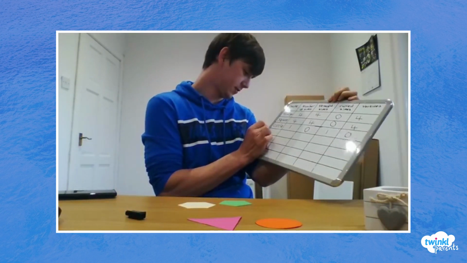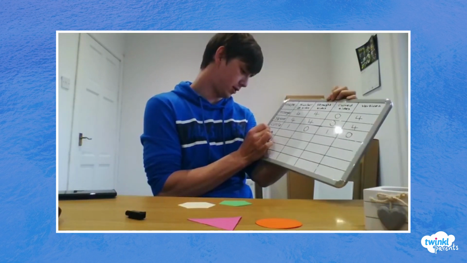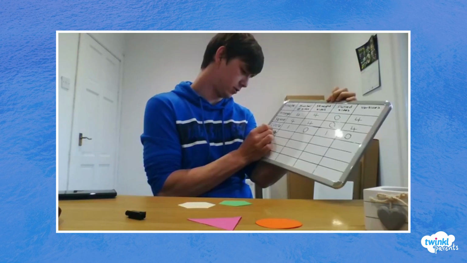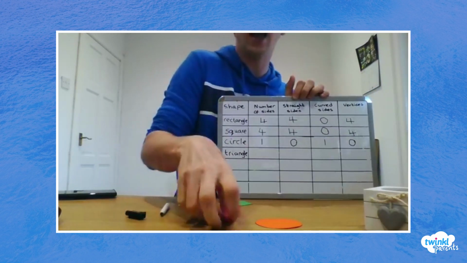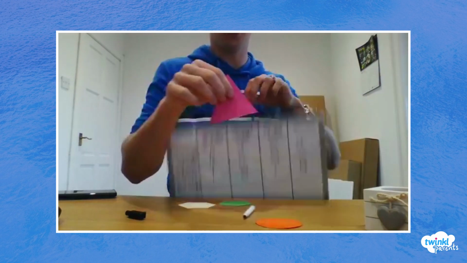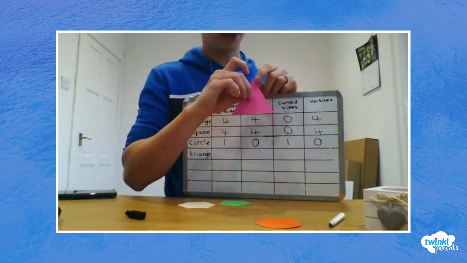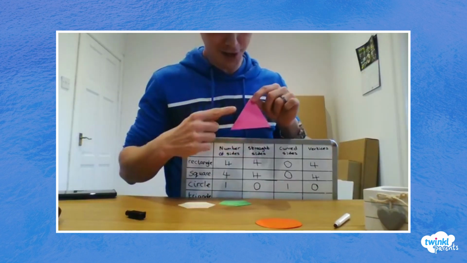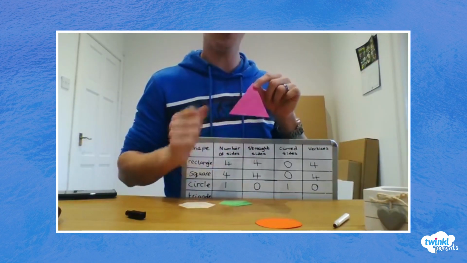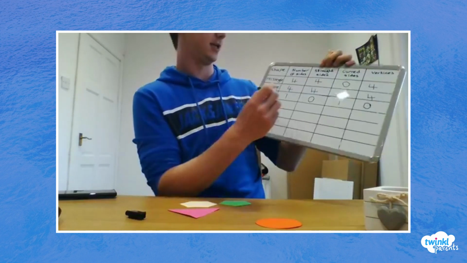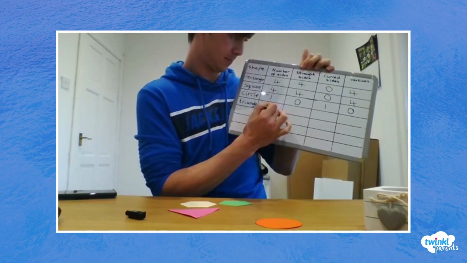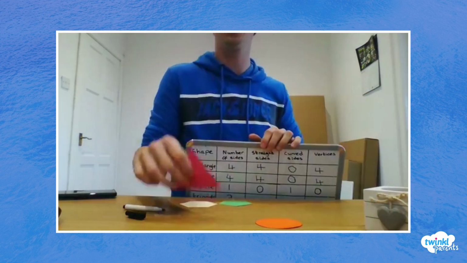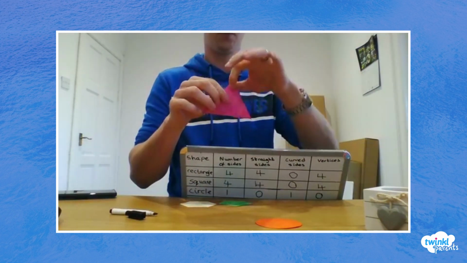First things first. The triangle. So, how many sides? Of course, whoops, keep losing the whiteboard today. 1, 2, 3. 3 sides. How many straight sides though?